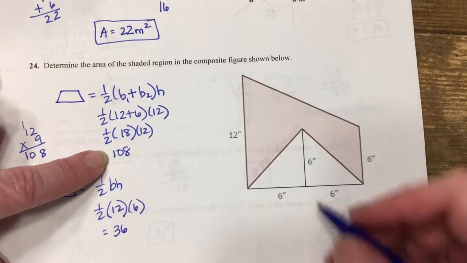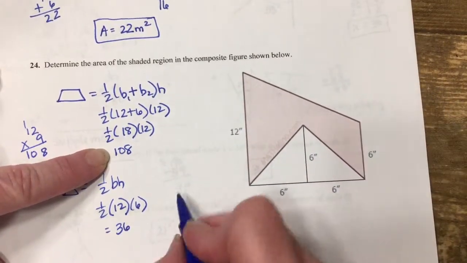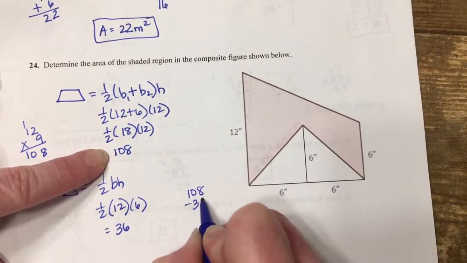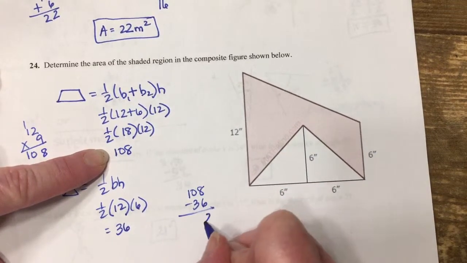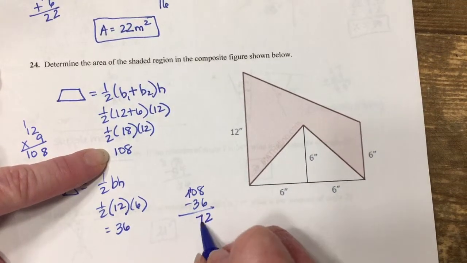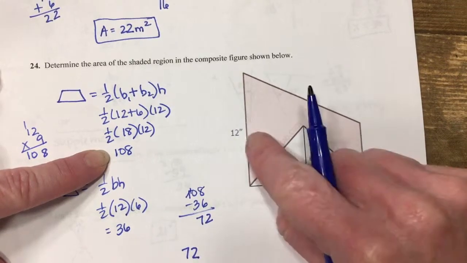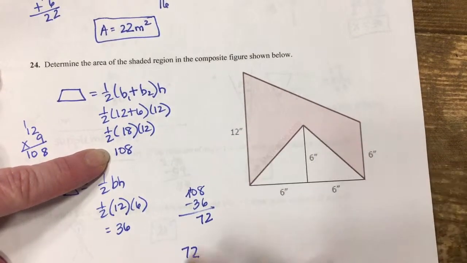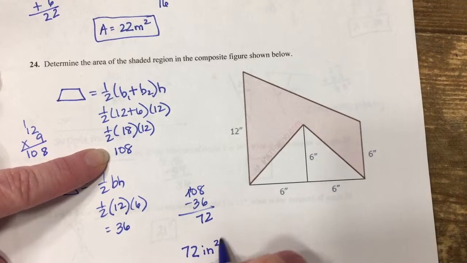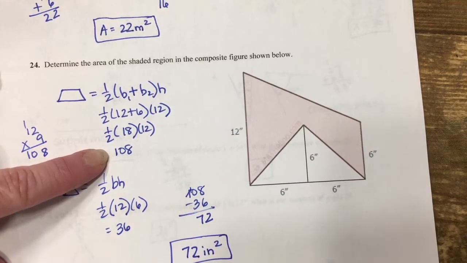Okay? And so again, this was cut away from the trapezoid. So instead of adding, I'm going to subtract. So 108 minus 36 is 72. So the area of the shaded part is 72. And that little double apostrophe there stands for inches, and this is area, so it's going to be square inches.